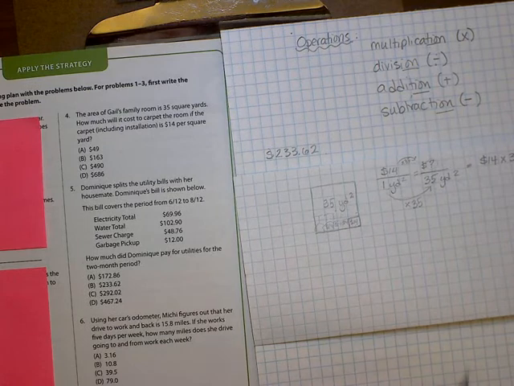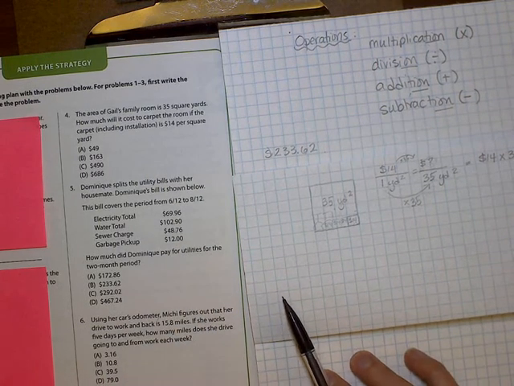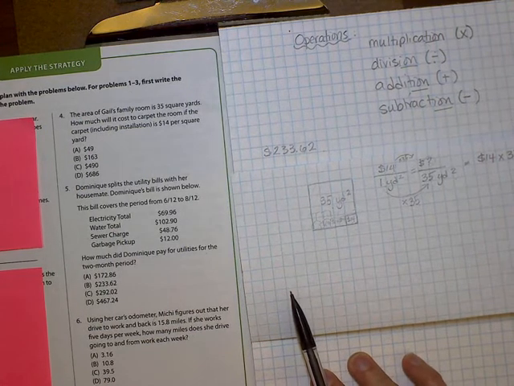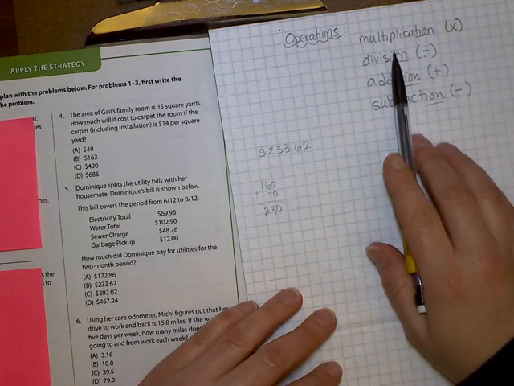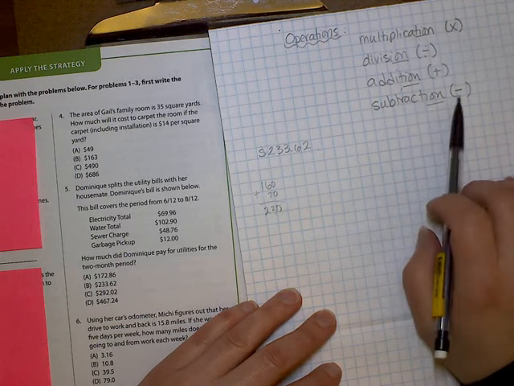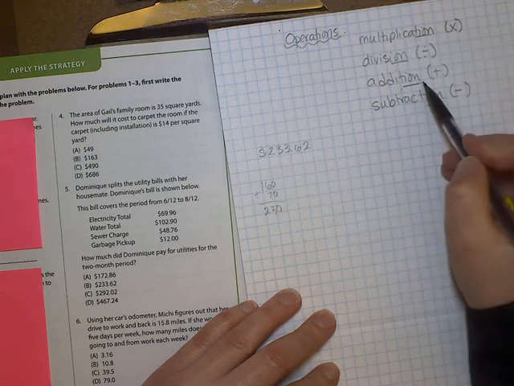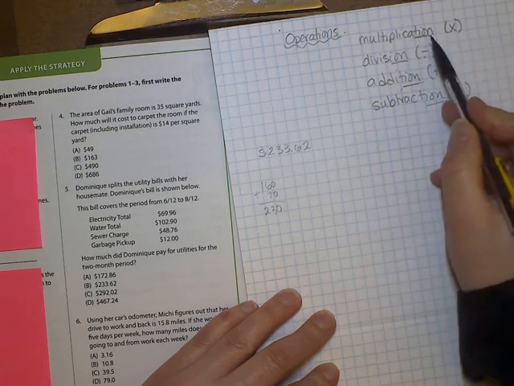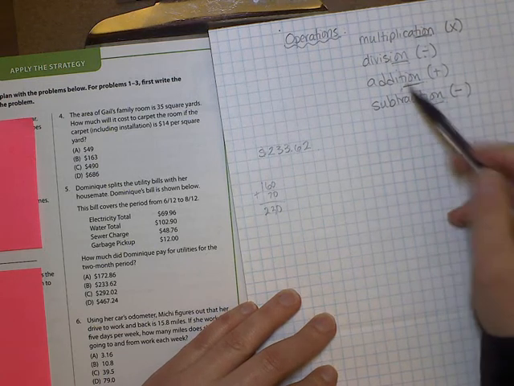Everyone, welcome back. We are going to do another 3 problems from these GED practice problems. Again, we're focused on operations, so multiplication, division, addition, and subtraction. You'll notice that all of these words end in I-O-N, right? Shun, shun, shun, shun. These are the noun forms.